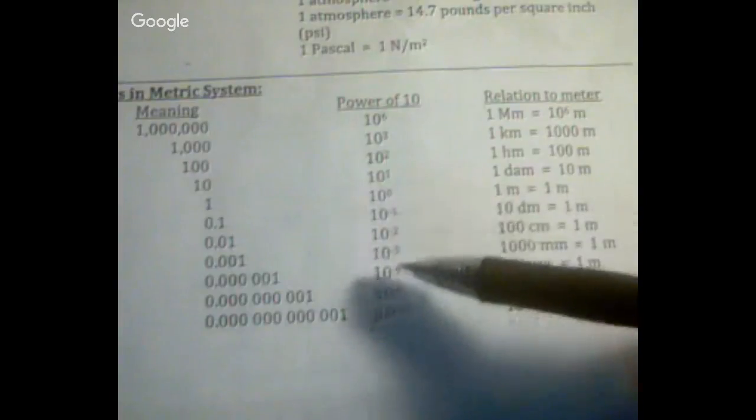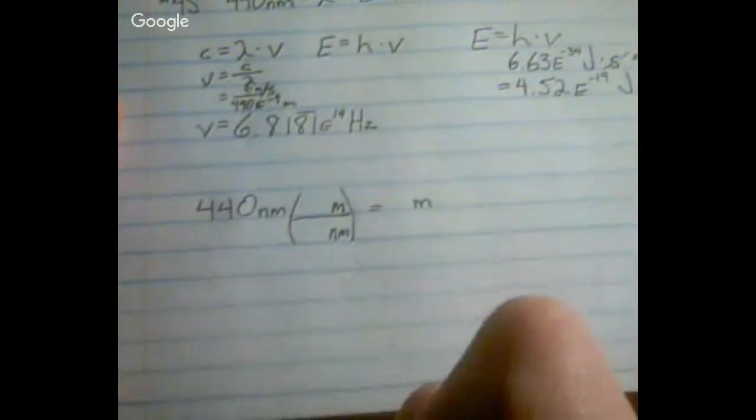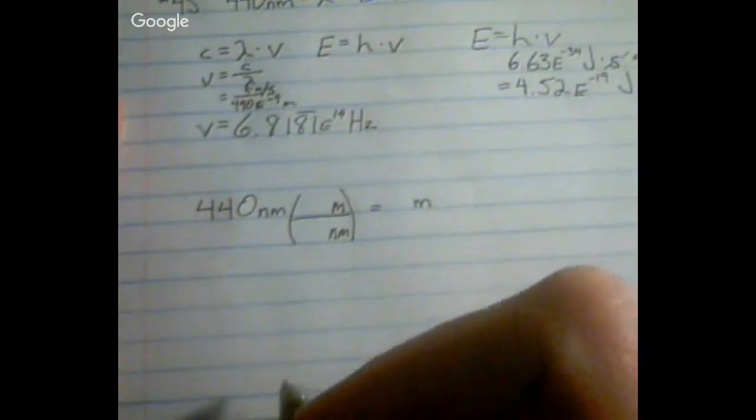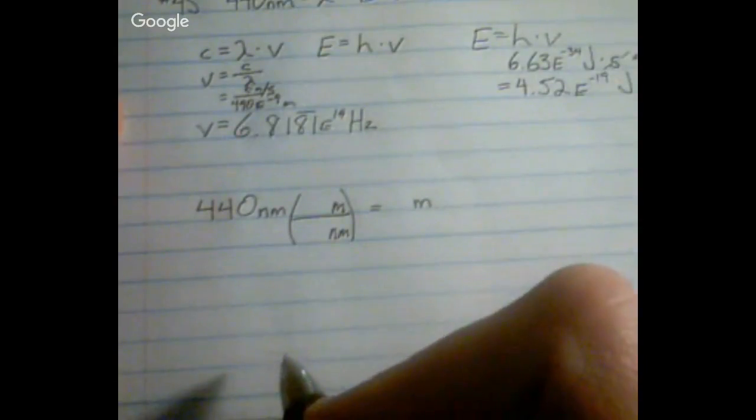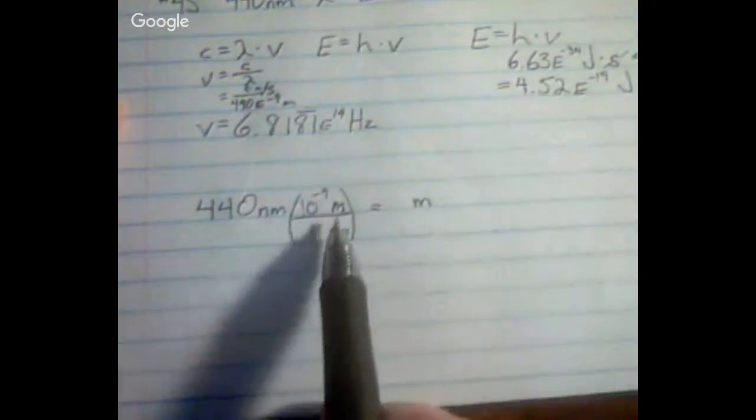So if I was going to use those, I would come here, back to dimensional analysis, and it doesn't matter which one we put 1 here. Let's say to make it the same as the power, I got 1 nanometer. So 1 itty bitty nanometer is going to be 10 to the negative 9th meters.